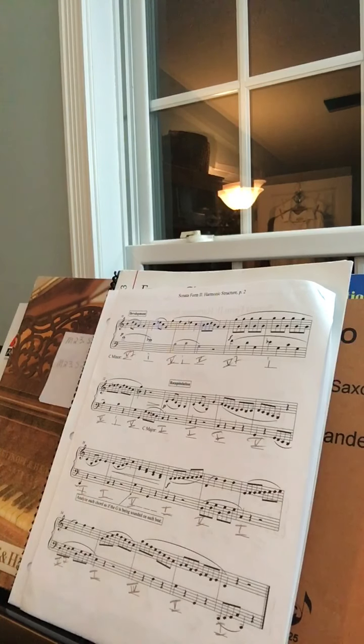And you can kind of check by playing the chords. That's a 1-6-4.